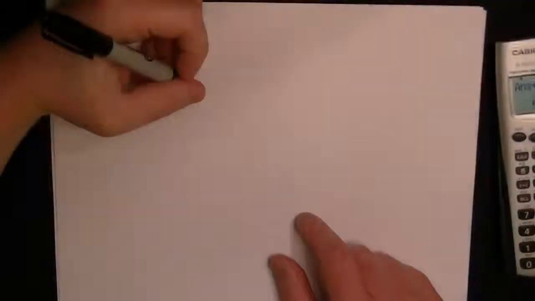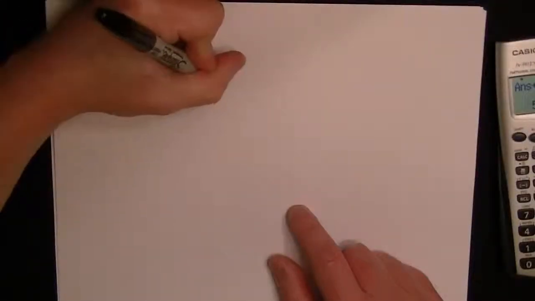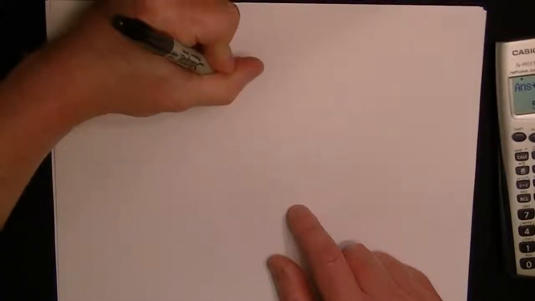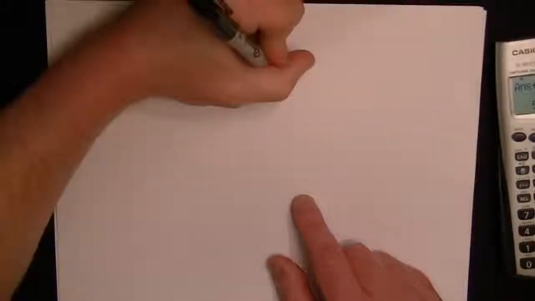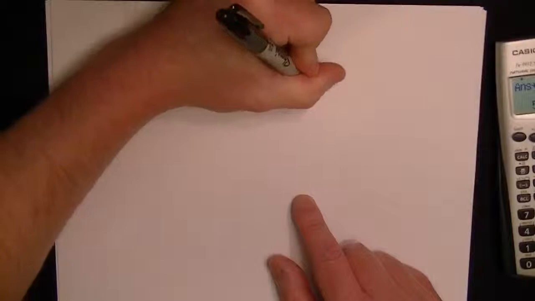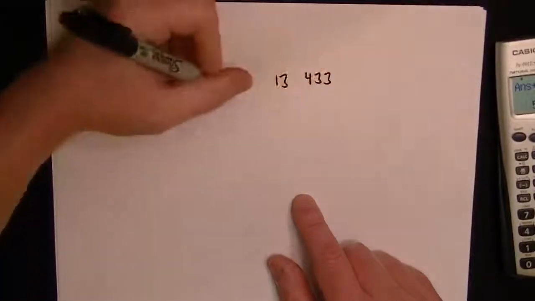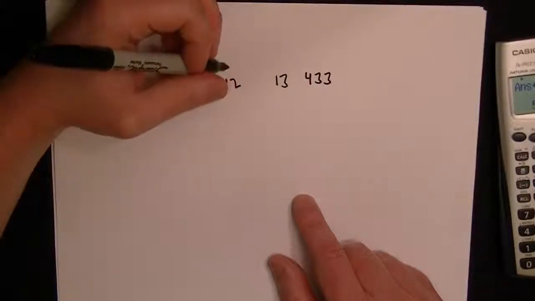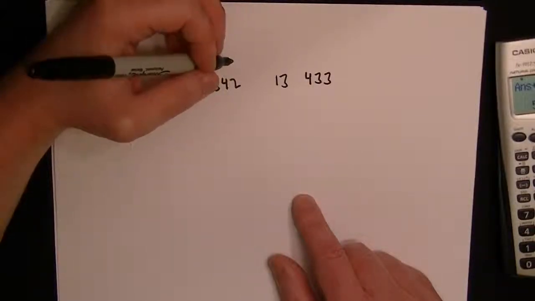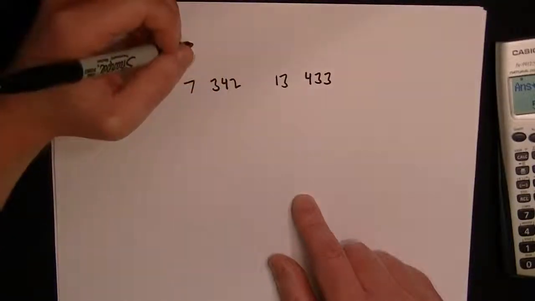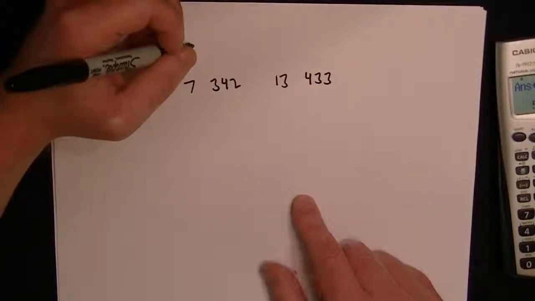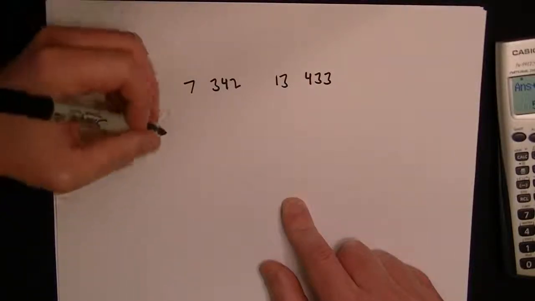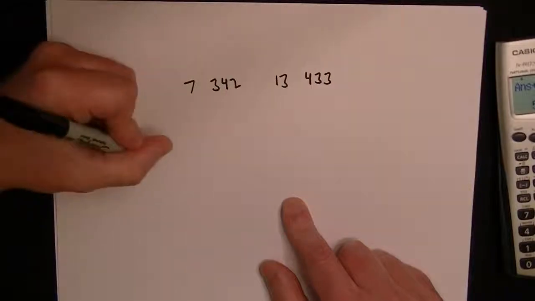Okay, we're told Bob opens a store and on day 7 he earns $342 and on day 13 he earns $433. He thinks his earnings are going to keep growing at the same rate, so they want to know how much he'll earn on day 20. So this is really a problem about a slope of a line, and it's basically just about a line.